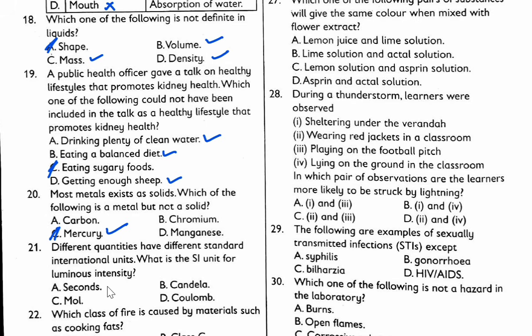So seconds, that one is wrong. This is for time. Mole, this one is wrong. This is for amount of substance. Also coulomb, this is for charge, a unit for charge. And therefore, the SI unit for luminous intensity is B. It is candela, and the symbol is capital C and small d. Number 22.